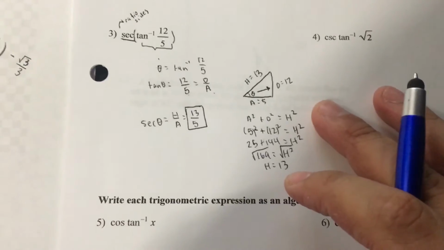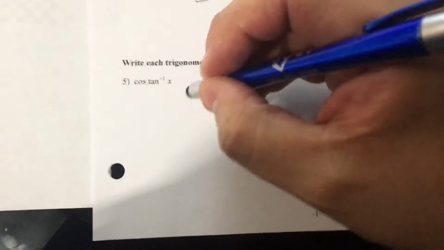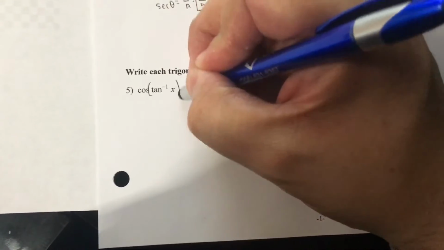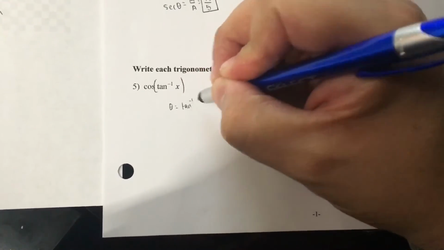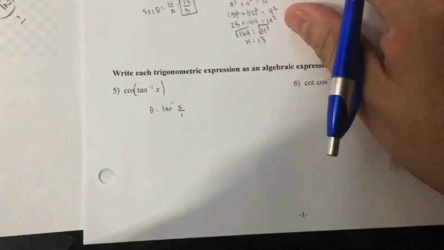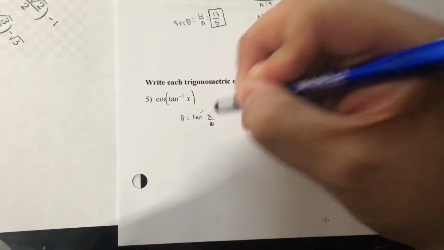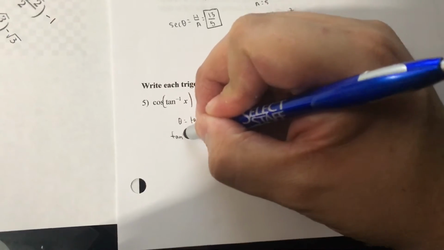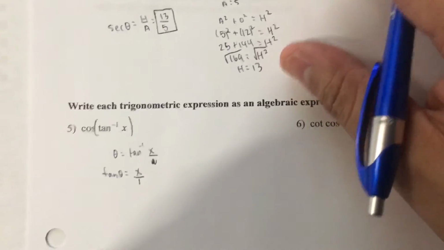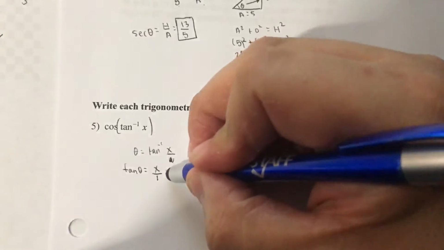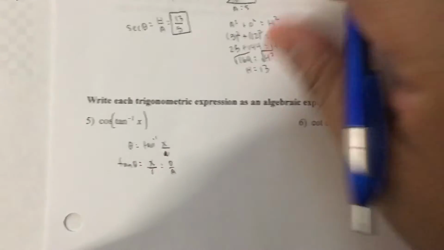So this is the same process as this one here, but now I'm dealing with variables. So this right here, again guys, we're going to deal with this inside part. I'm dealing with tangent theta equals x, and since they didn't give me a number under it, the number's 1. So this is O over A.